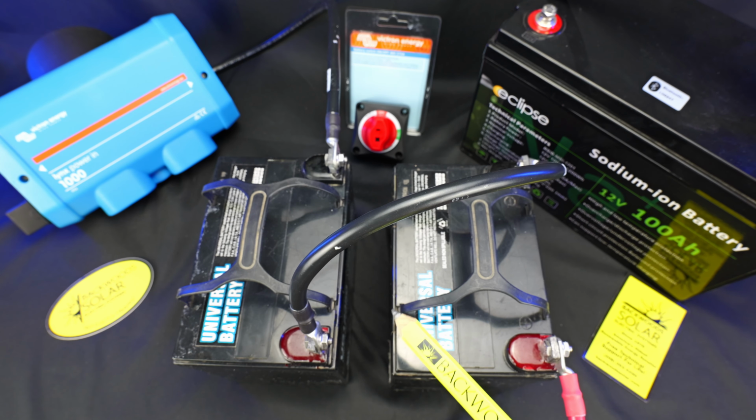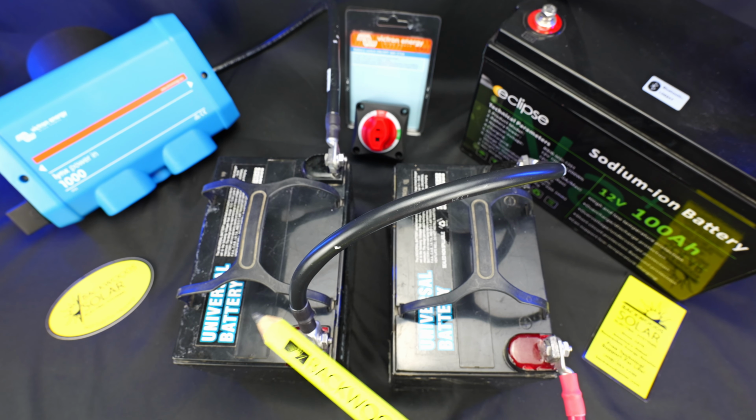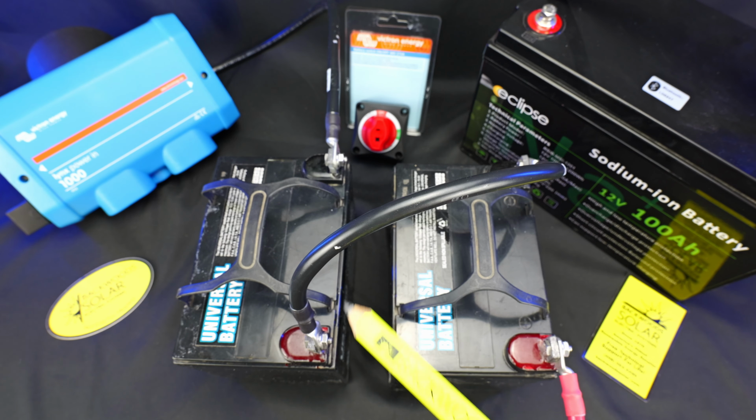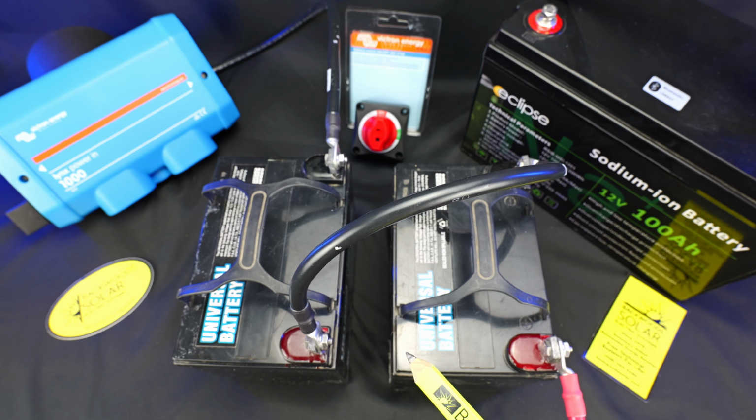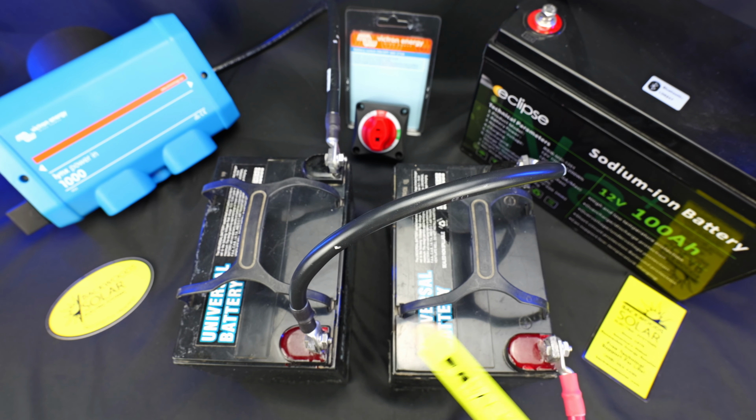Now, it is important to mention, regardless of the way that these two batteries are wired, whether they're wired like this in series or like previously wired in parallel, we still have the overall same amount of usable power out of this battery bank as a whole, whether it's wired in parallel or series.